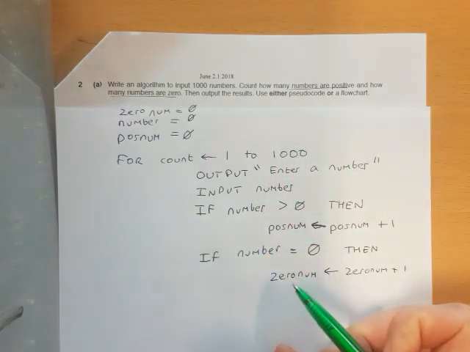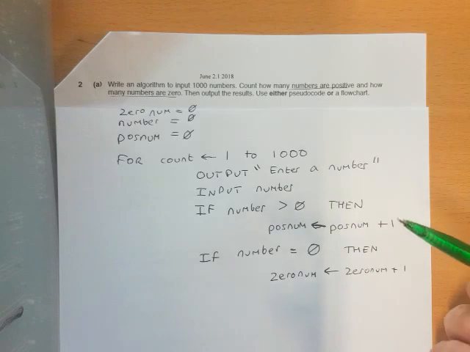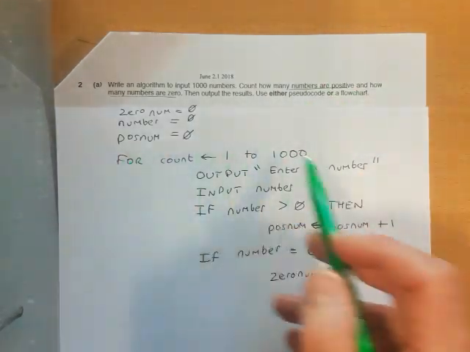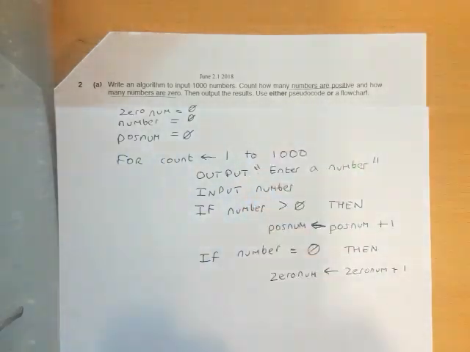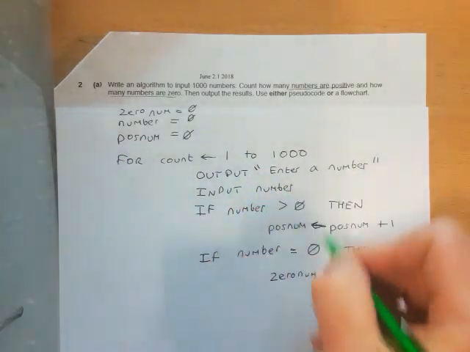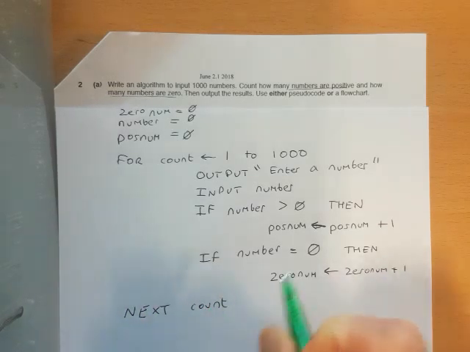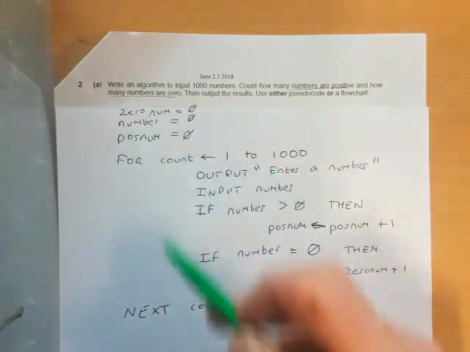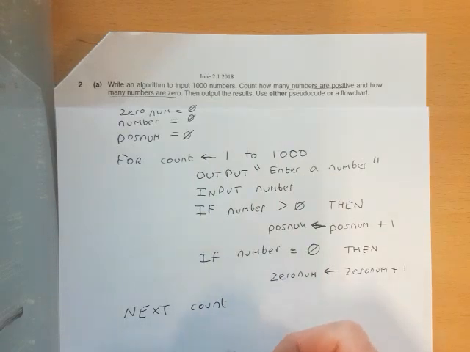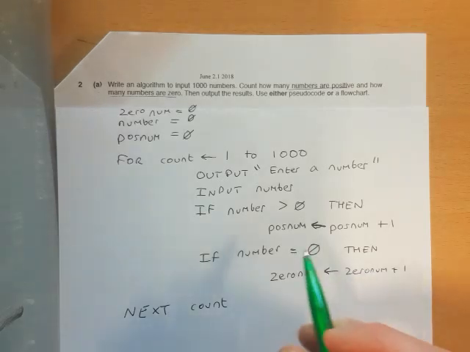Okay, so we're counting those, and then finally we're going to need to output the result. With our for loop, we know when the for loop has finished processing what it needs to process, we'll say next count. So there's our first count. We do this, then we add 1 to count, and then we'll keep repeating. And then finally we can output here what we need to output. So output the results.